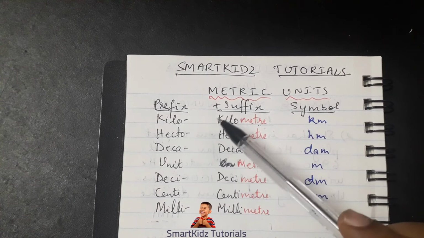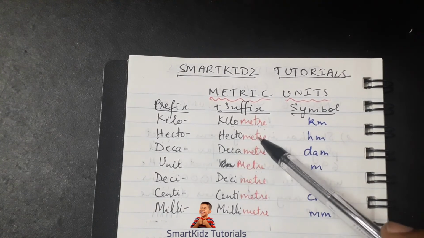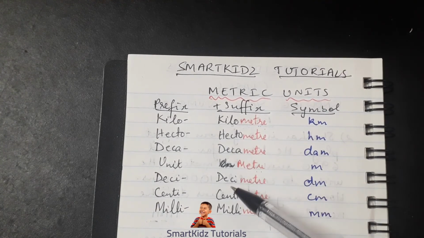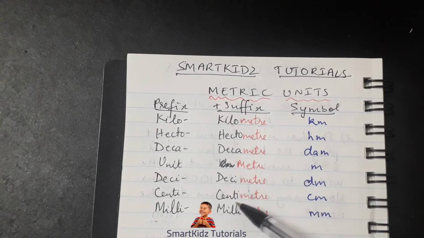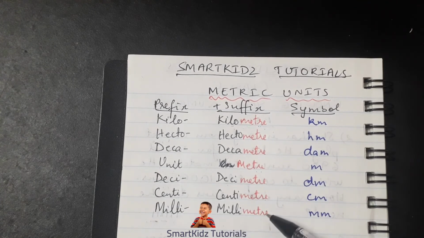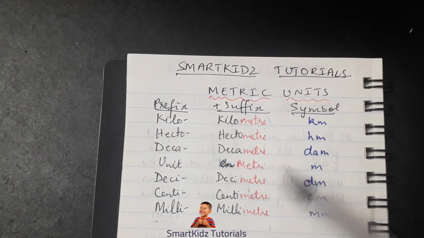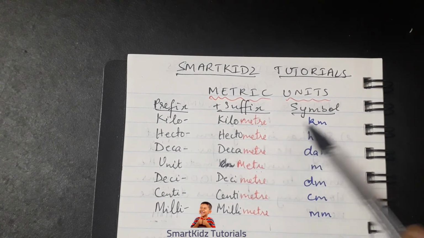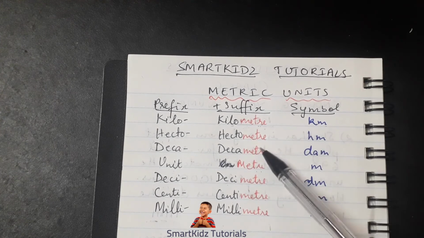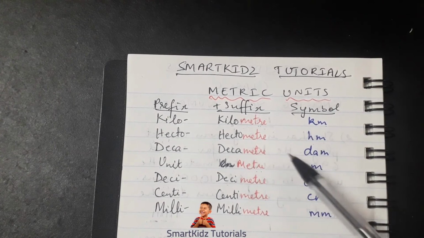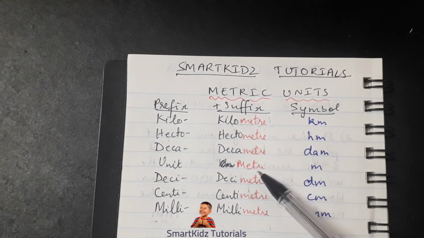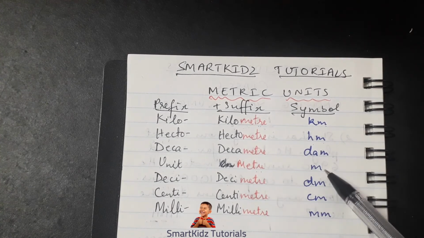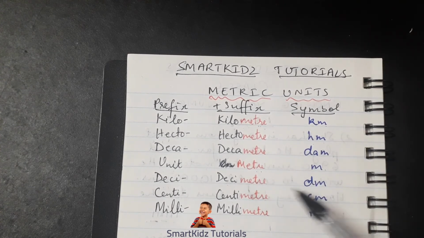So we read it as kilometer, hectometer, decameter, decimeter, centimeter, and millimeter. How do we symbolize it? We must have seen this: kilometer is km, hectometer is hm, decameter is dam, meter is just a small m, decimeter is dm, centimeter is cm, millimeter is mm.